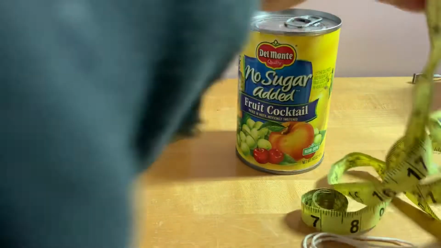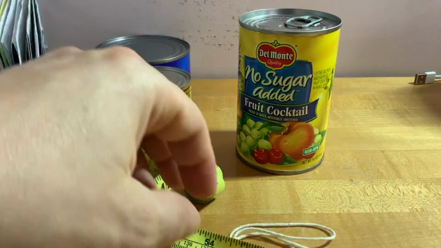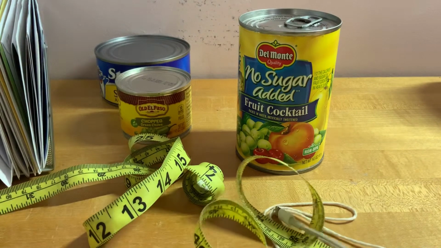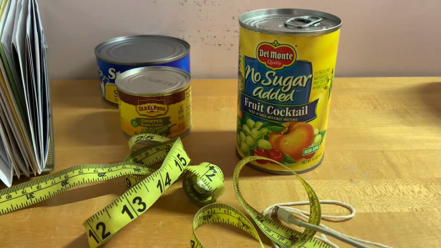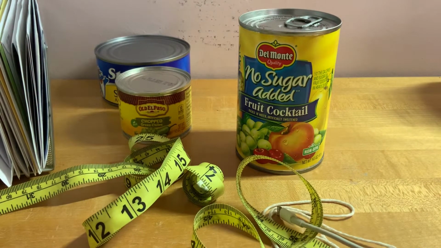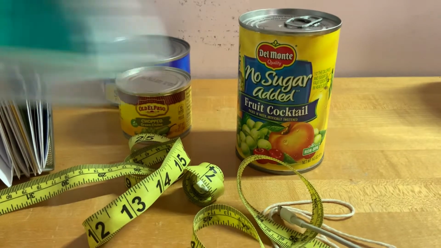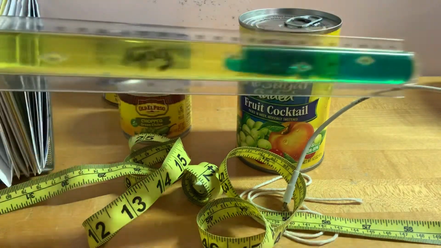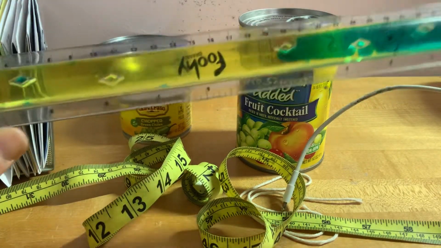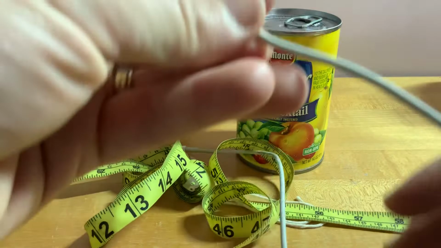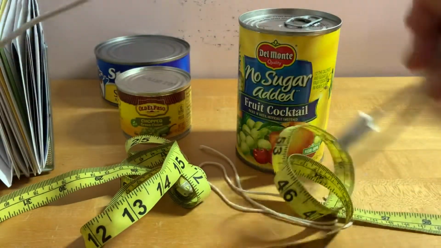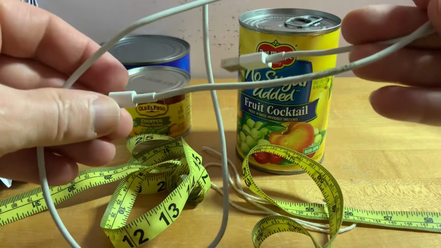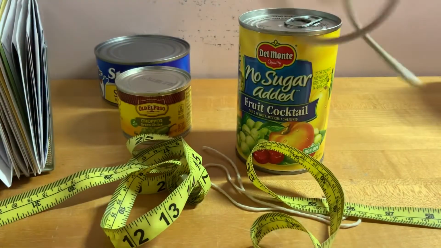So I'm just going to show you how to use both. And if you don't have either, if you don't have tape measures or strings, you can just use a ruler. I'm going to grab a ruler here. I got a cool ruler that's kind of also like a mood ruler, whatever you call it, lava lamp. So you can use a ruler like that. And you could also just use a USB cord. All right, so if you've got the cord, if you don't have a string, use that.